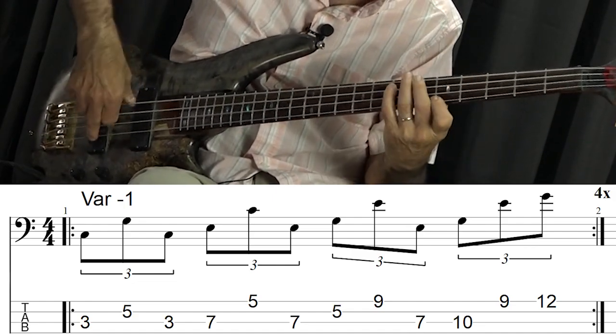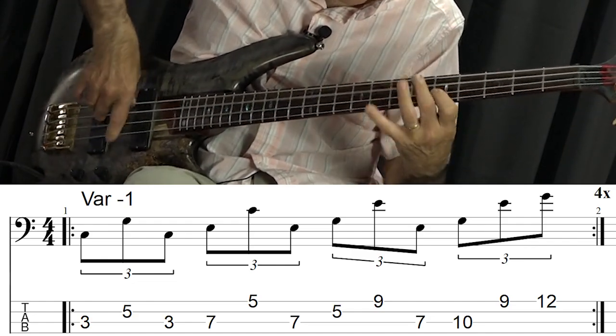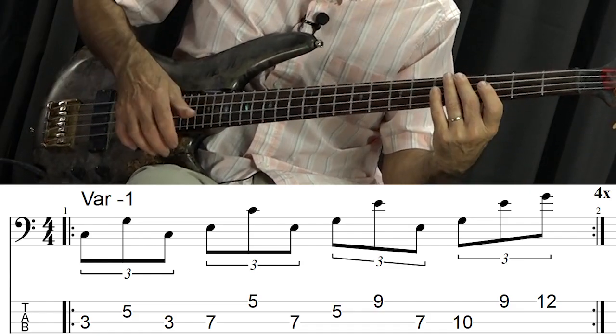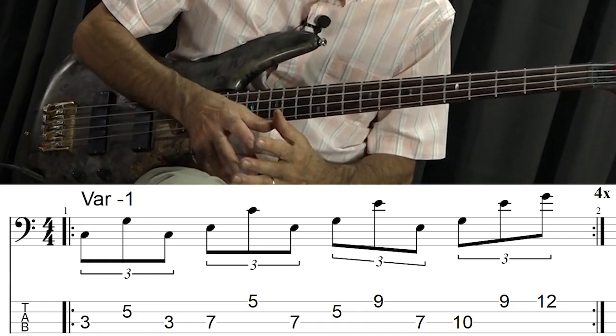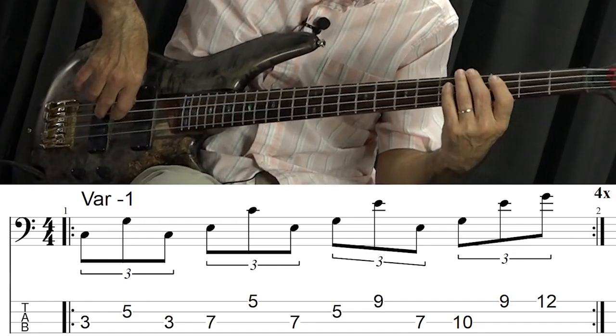1 and a 2 and a 3 and a 4 and a. Sounds different immediately. I love doing that. It's such an easy way to get more mileage out of your cliche lines, you know. Let's try that again.